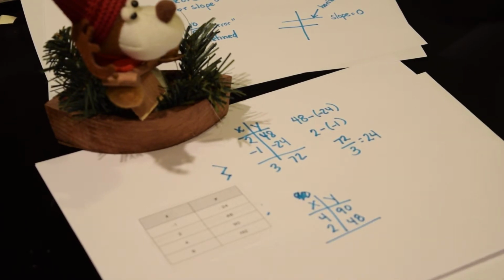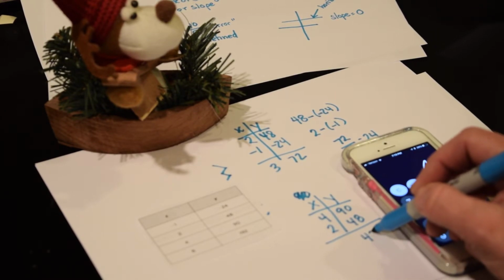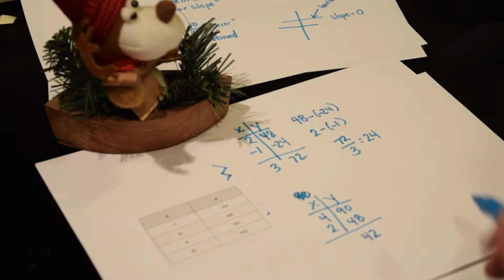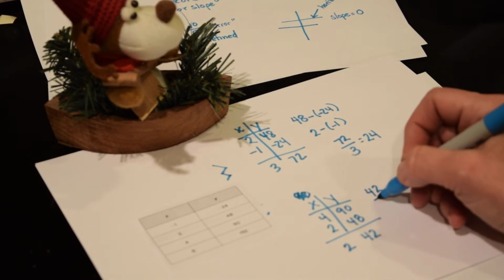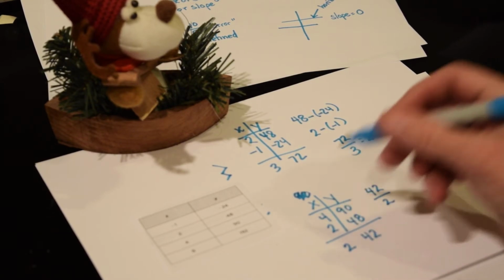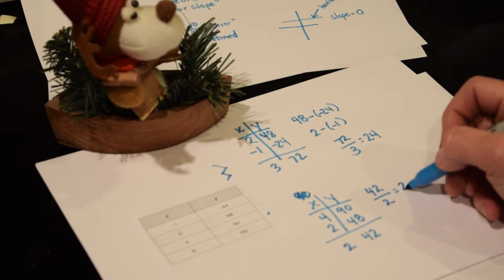So now I'm going to go ahead and do some subtracting. 90 minus 48. I get 42. And 4 minus 2, I don't need my calculator for that one. 4 minus 2 is 2. So now I'm going to do 42 over 2, my y over my x. 42 divided by 2 is going to give me 21.